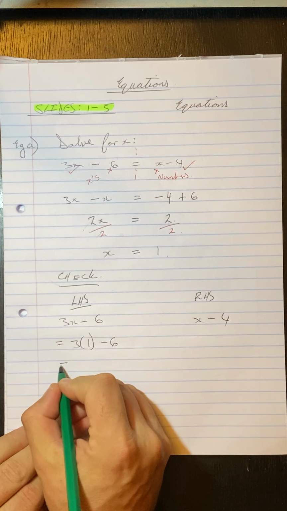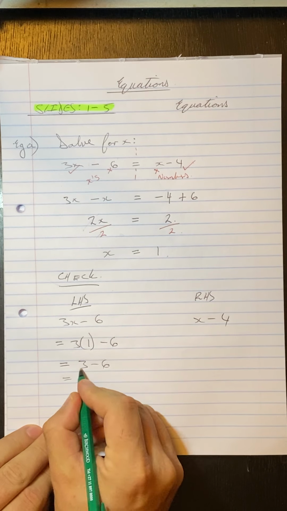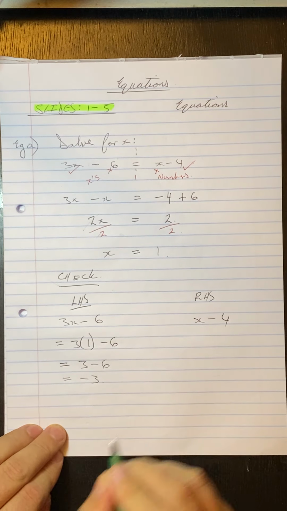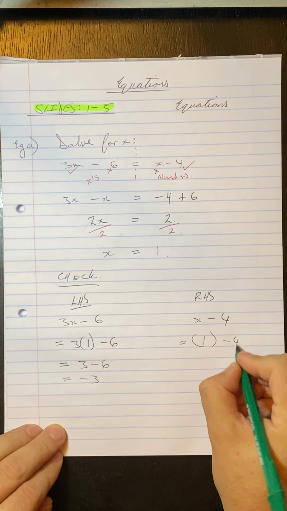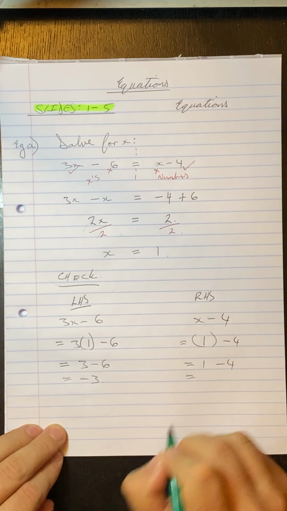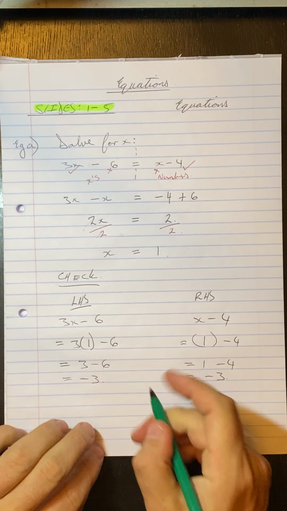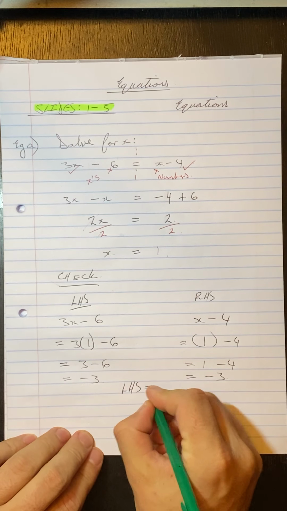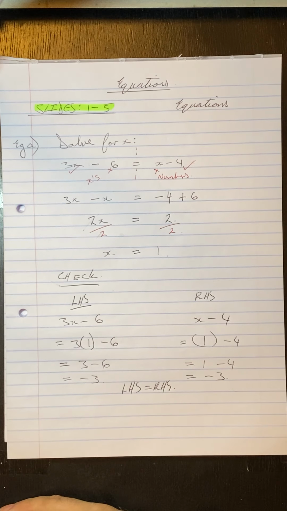This I can just solve for quickly. So 3 times 1 is 3, minus 6. And then 3 minus 6 is minus 3. Okay, let's have a look at this side. So x is 1 minus 4. So I can just drop my bracket and I get 1 minus 4. And 1 minus 4 is minus 3. And as you can see, they are both equal to minus 3. So left-hand side is equal to the right-hand side. That means that our solution is correct. Okay. Moving on to example B.